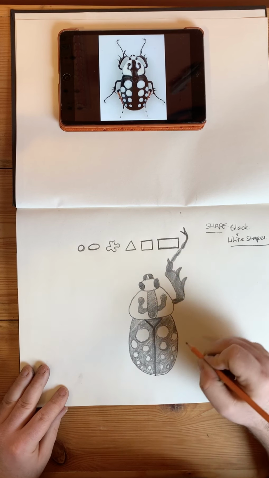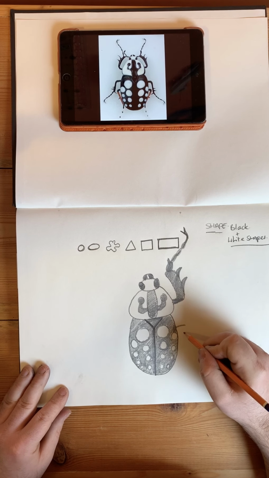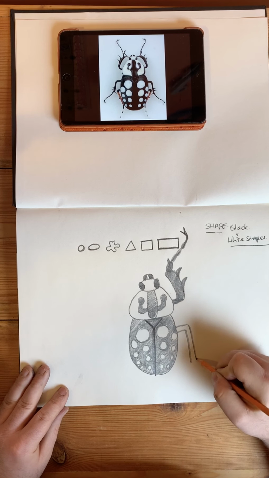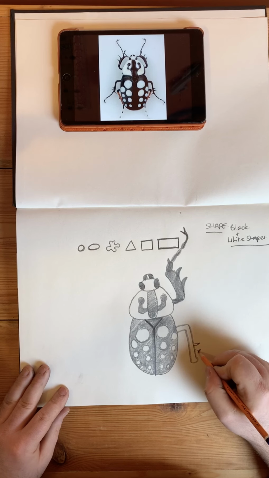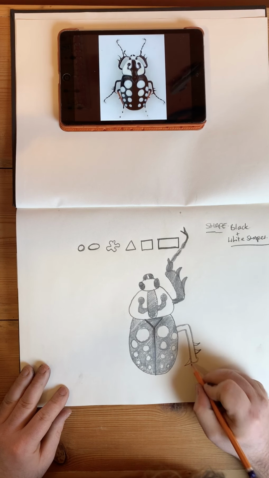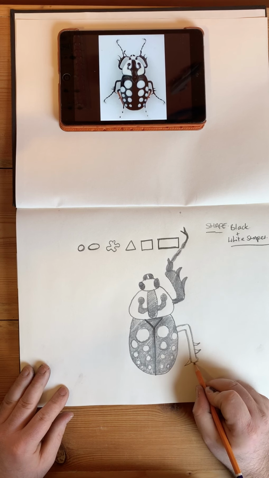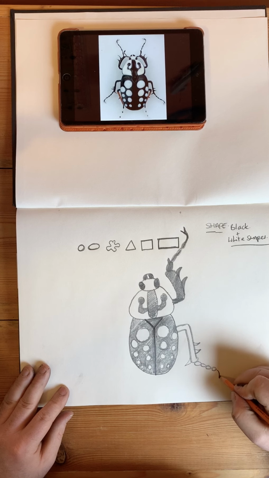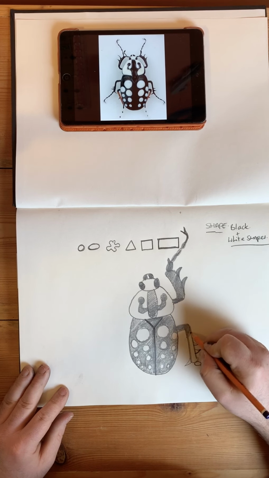Like so. And then the leg again, so I can see there is a little rectangle here, and it's like an L shape. And I can see 2 triangles coming off there and another triangle there. And then I can see 1, 2, 3, 4 ovals. And then it has a Y shape sticking off like so. And I will shade that in.